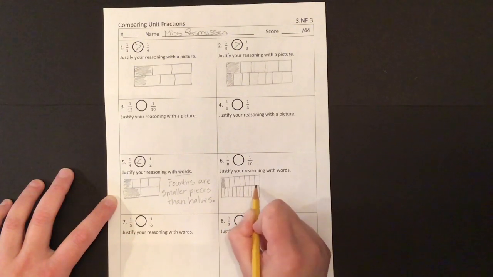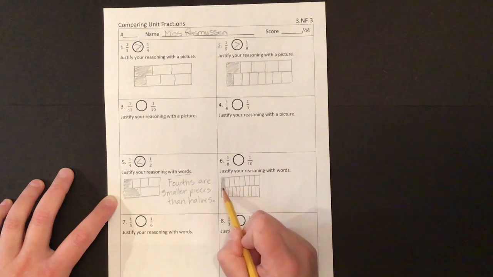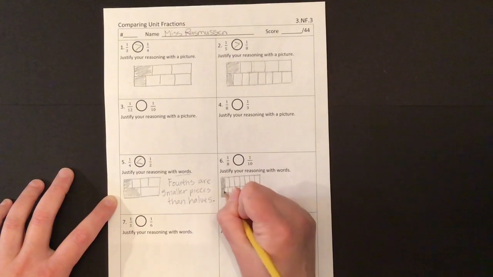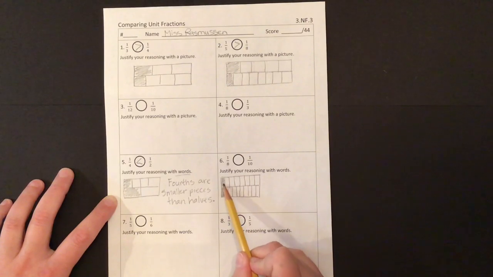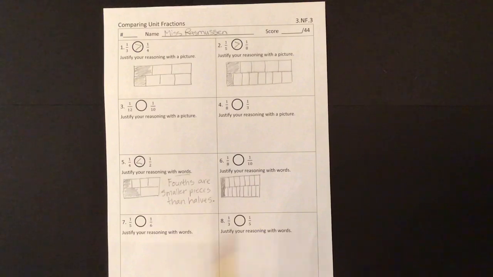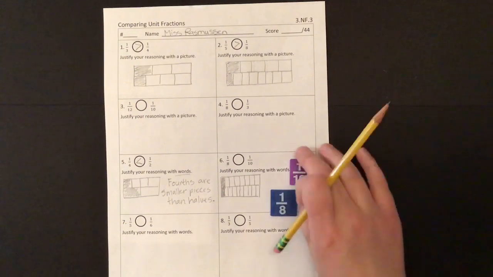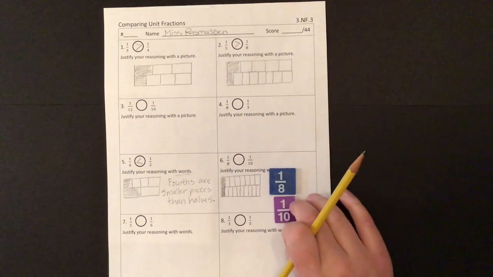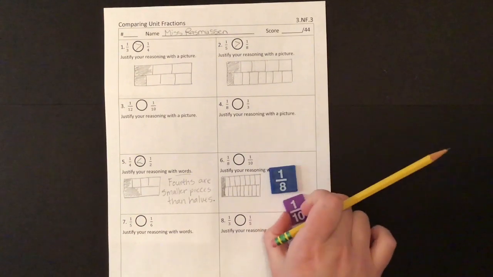That one was really tricky. In fact, when I color in 1/8 compared to 1/10, your picture has to be pretty precise in order to see that 1/8 is just a little larger than 1/10. If you have fraction manipulatives or you're questioning your picture, here are some actual fraction manipulatives. You can see that 1/8 is just a little bit larger than 1/10. So we do have to be really precise in our pictures.